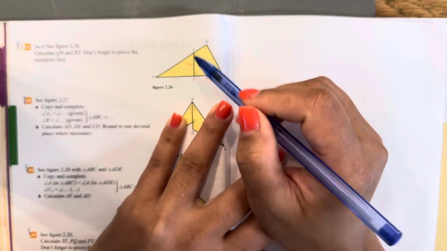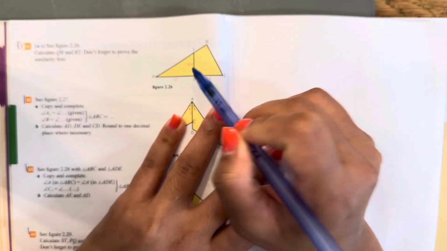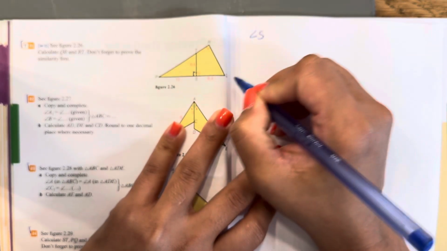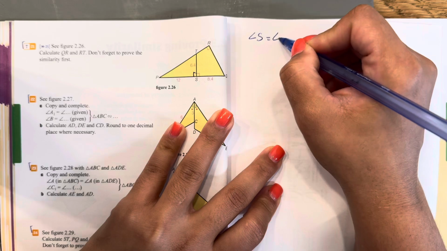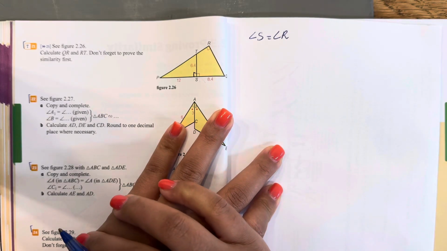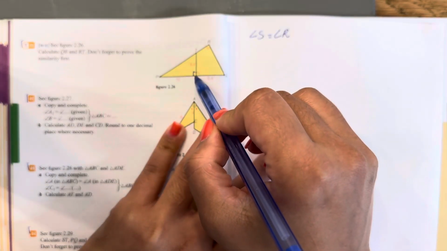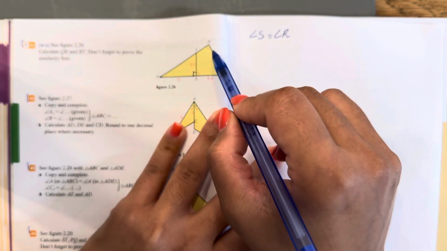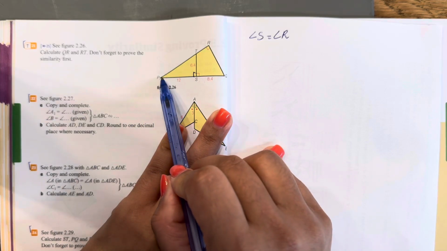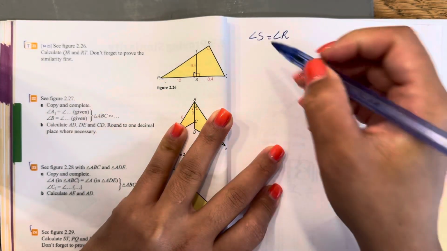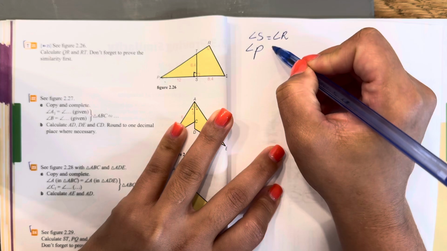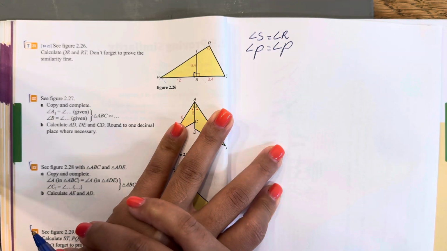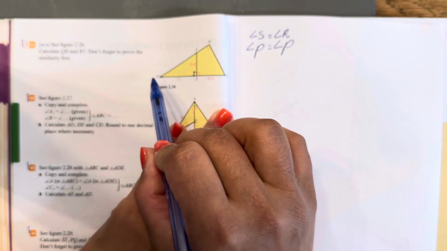So let's start. What we can see is that angle S over here is also 90 degrees, which is the same as angle R. Then the smaller triangle includes angle P, and the larger triangle also includes angle P. So we get angle P is equal to angle P, and we know that because it's the same angle.